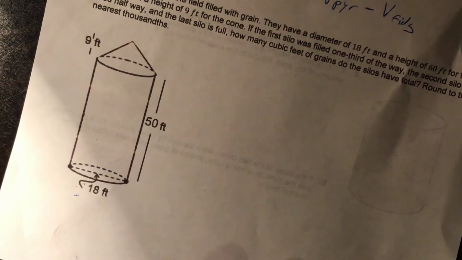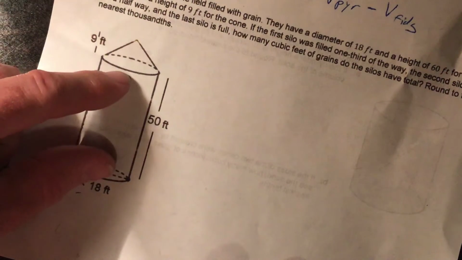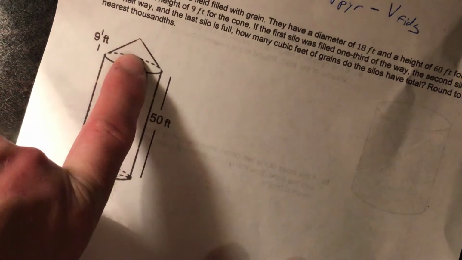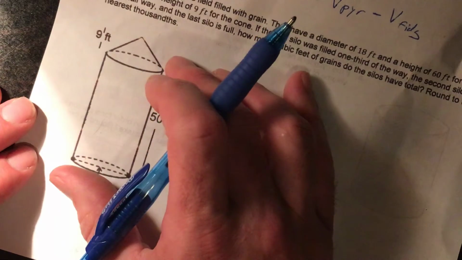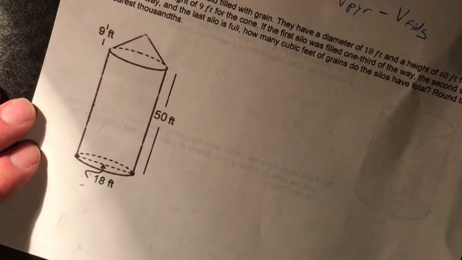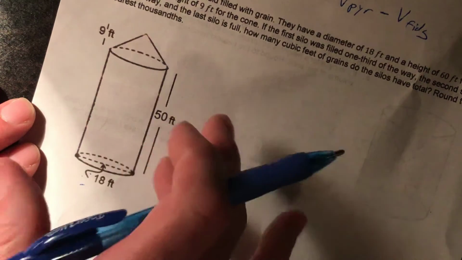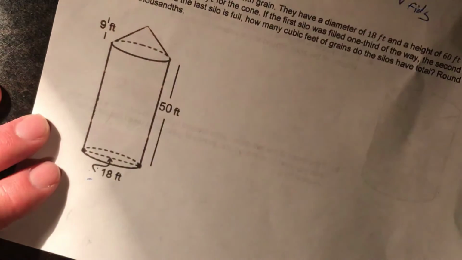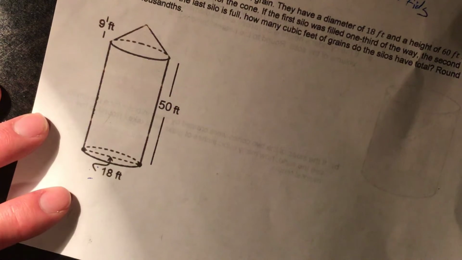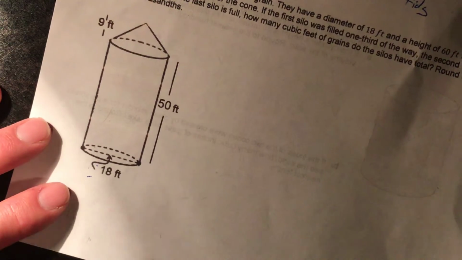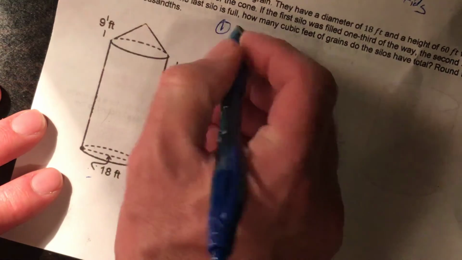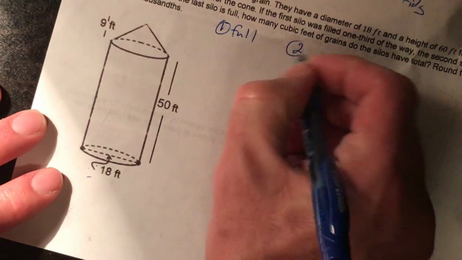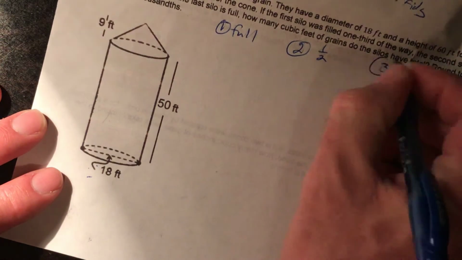For the one that's full, we'll find the volume of the cylinder plus the volume of the cone. And then for the one that's halfway, we'll just find the volume of the cylinder and multiply it by half. And then for the third, find the volume of the cylinder and multiply it by a third. And then we'll add them up. So let's do the first one will be full, second will be half, third will be a third.